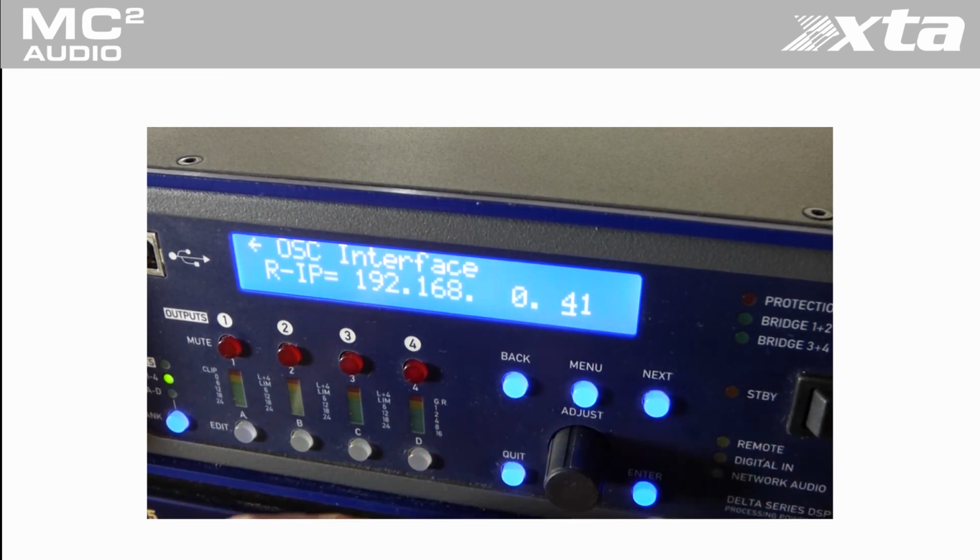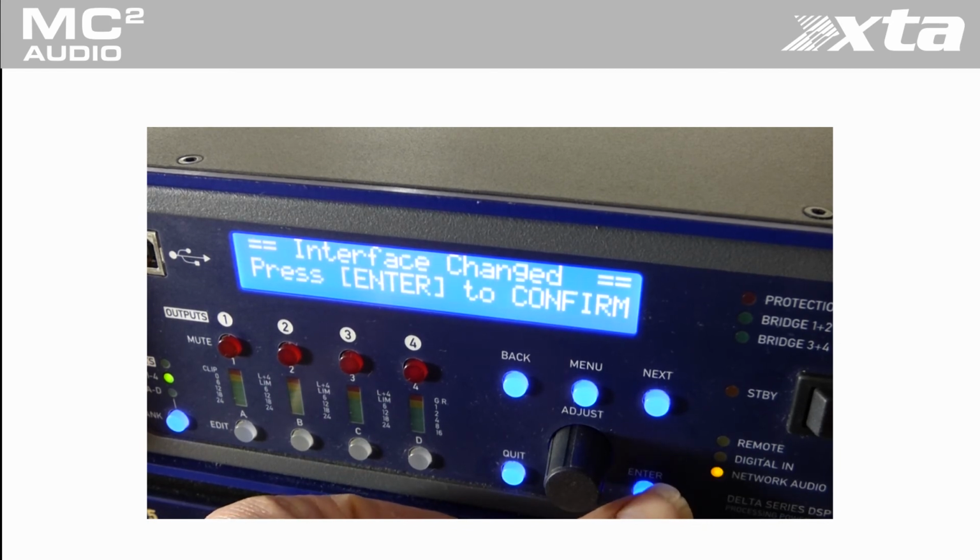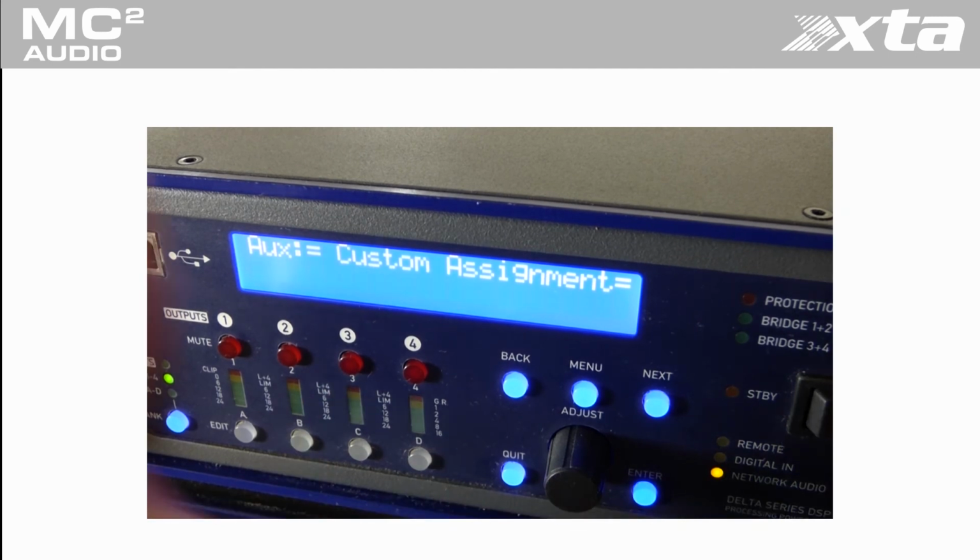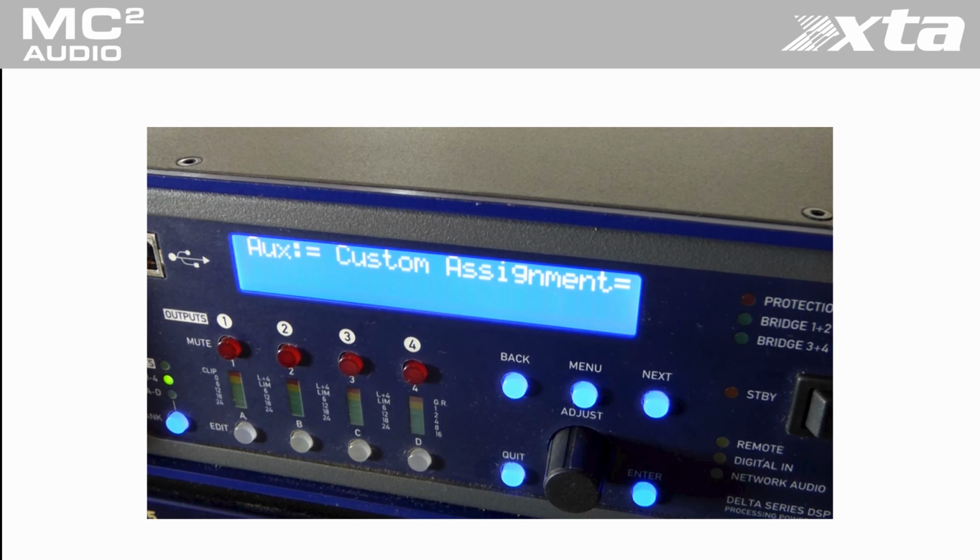192.168.0.41. Important note: when implementing OSC control, it is worth considering using fixed IP addressing on your network or very long lead times on your DHCP server. The amplifier is now ready to receive OSC commands. Let's run the panel on our smart device, but first we need to configure the OSC app on the smart device to talk to our amplifiers.